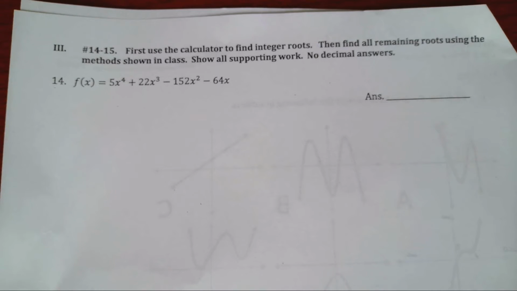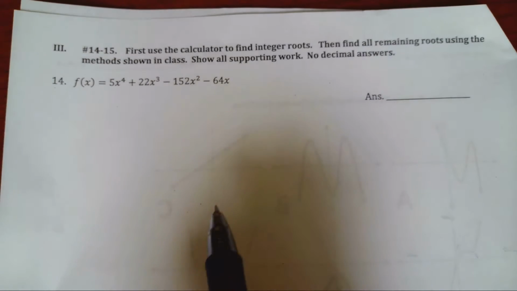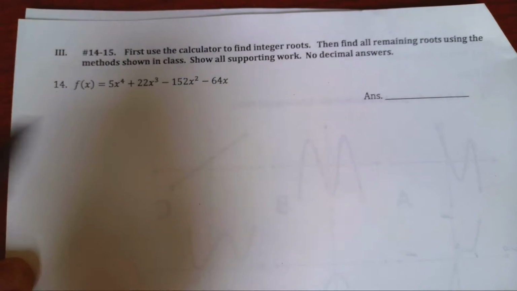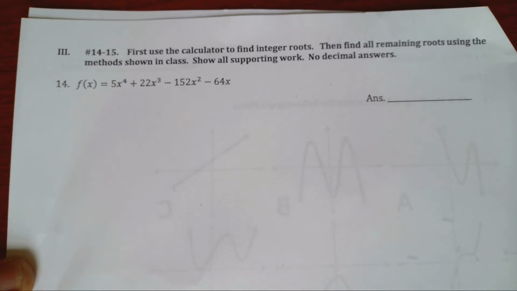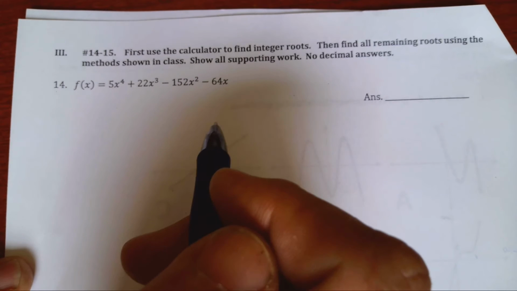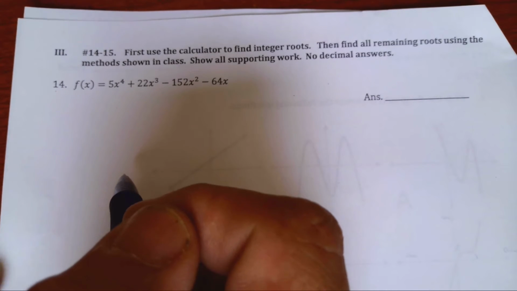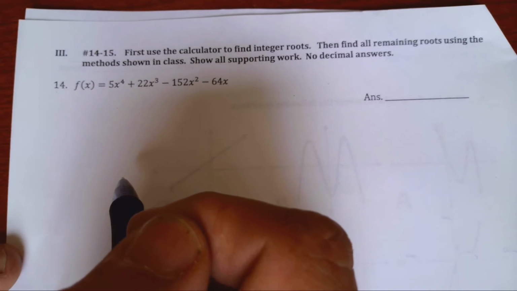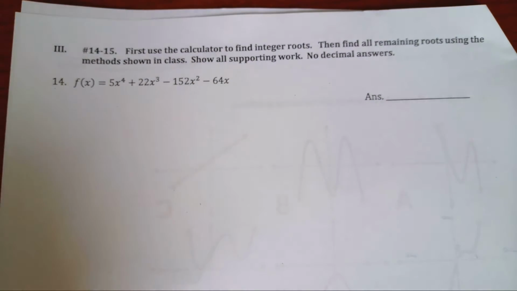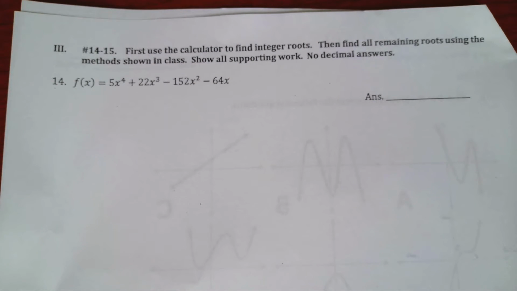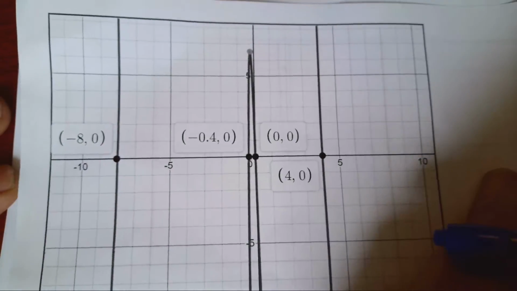All right, guys, so these two work out really similar to how the two on the first review go. Anytime you're trying to find all the roots, the first thing you want to do is put it in a calculator, because that'll give you at least some real roots where it crosses the x-axis, and maybe it'll give you some integer roots that you can use for synthetic division. All right. So if we graph this one, you get this picture at the x-axis, right?